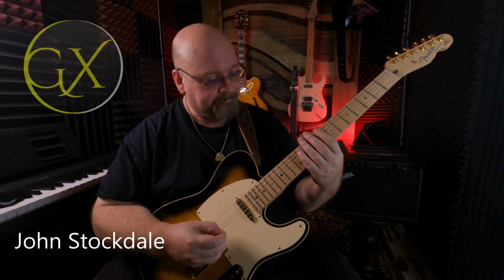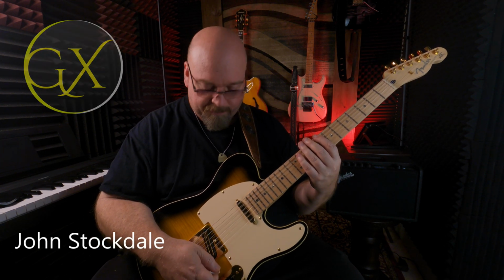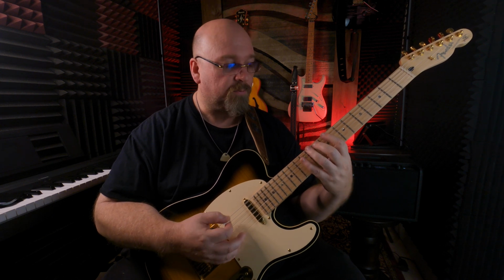So we're in the key of C, and we're going to put our first finger on the 6th string, and we're going to play a C major triad with 2 notes on the 6th string and 1 note on the 5th string: C, E, G. Major 3rd from the root to the 3rd, from the 3rd to the 5th, minor 3rd, and from the root to the 5th, a perfect 5th.